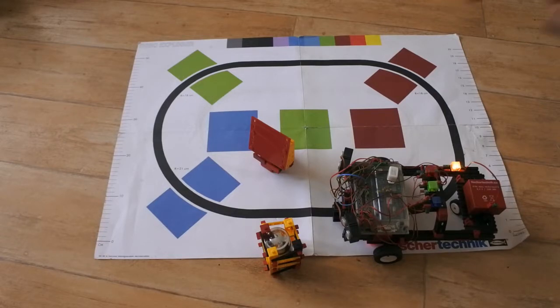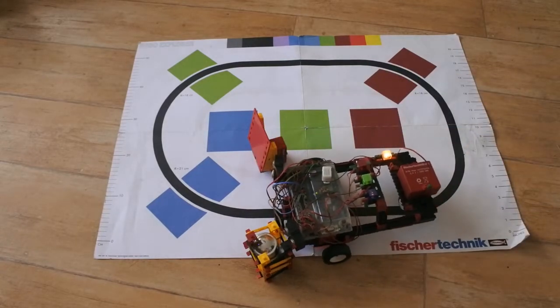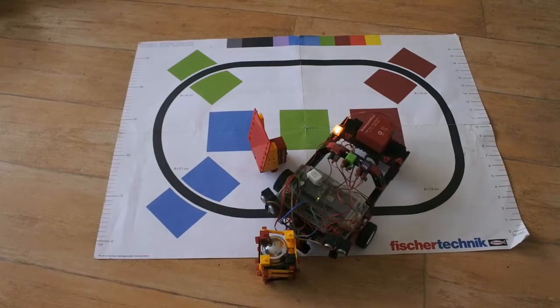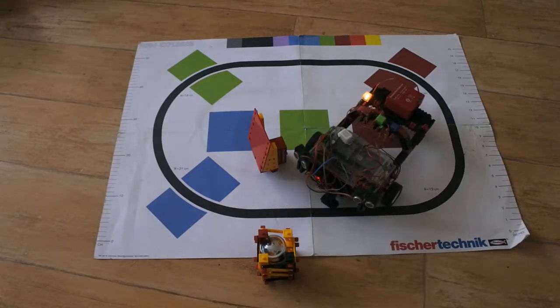It senses this one anyway. And that turn should not happen. That's something that is very clear.